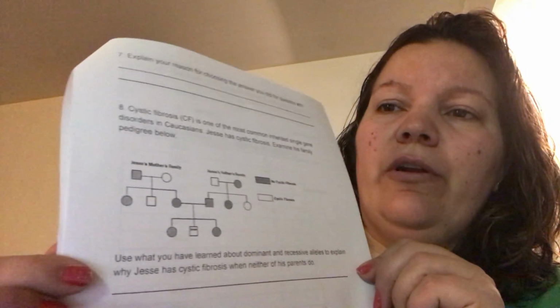Number 8, cystic fibrosis, CF, is one of the most common inherited single gene disorders in Caucasians. Caucasians are white people. Jesse has cystic fibrosis. Examine his family pedigree. Use what you learned about dominant and recessive alleles, alleles mean genes, to explain why Jesse has cystic fibrosis when neither of his parents do. So again, here's your pedigree.